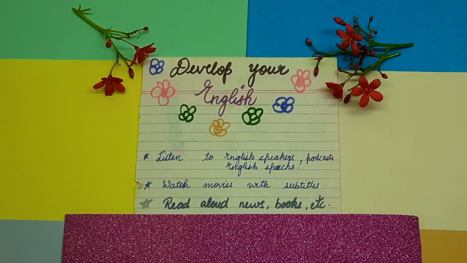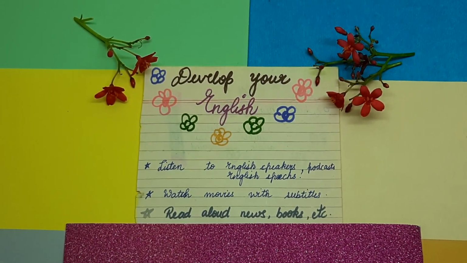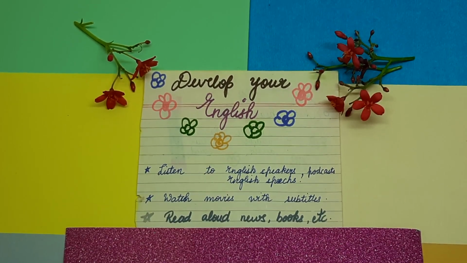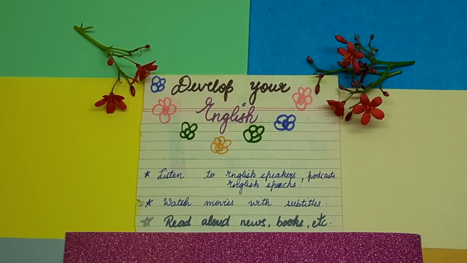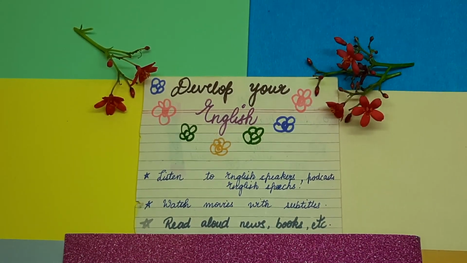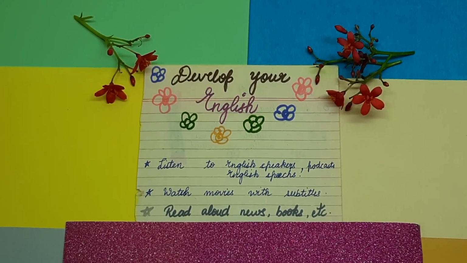In Google, there is a facility available in which you can learn the pronunciation in various accents. So choose the accent you want. For example, there are various accents like British accent, American accent, Scottish accent, Irish accent, Australian accent, etc. So choose your best. Also, when you are reading books, read aloud.